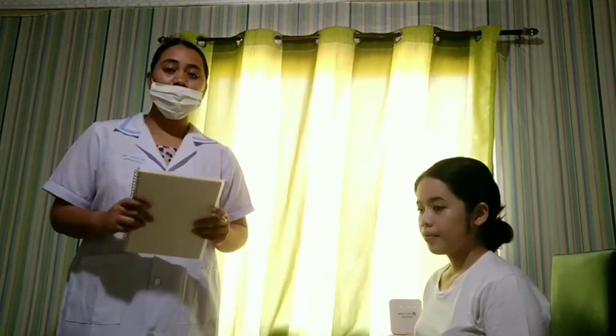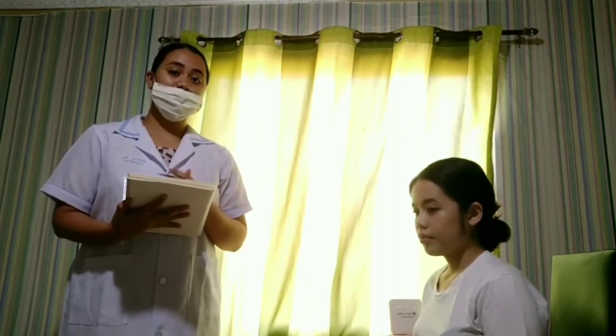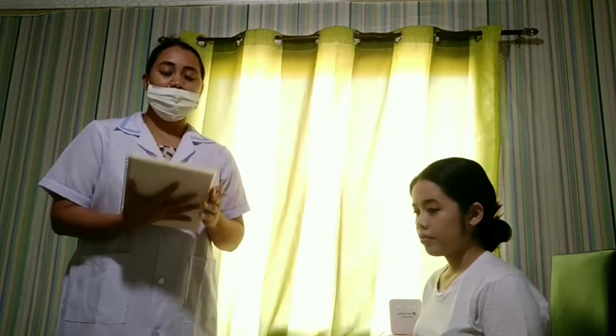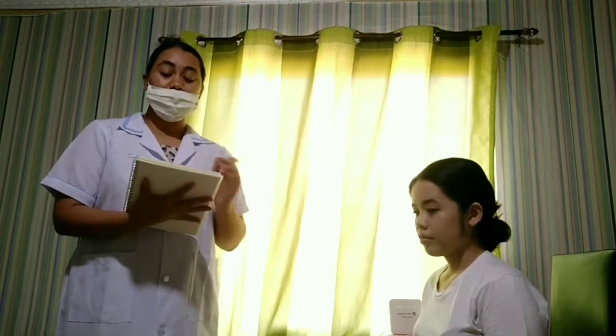So today, I am going to assess the neck of a patient. First, we are going to assess the client's history of the neck. I'm going to ask the patient first for the history of her neck.